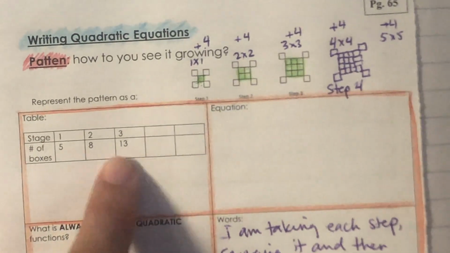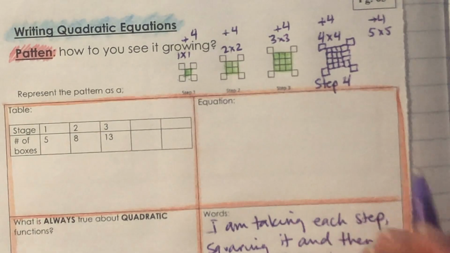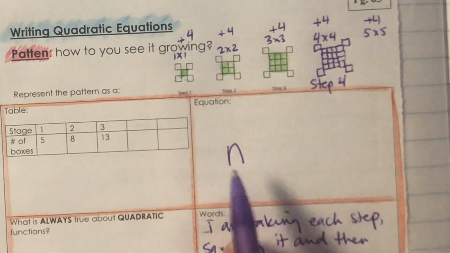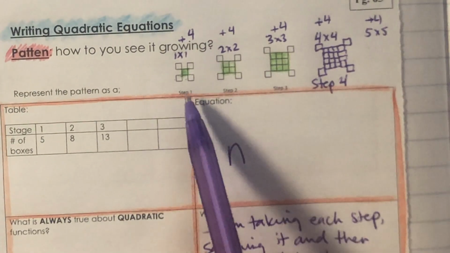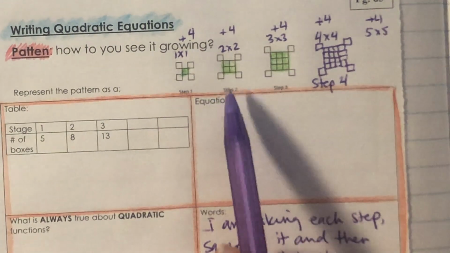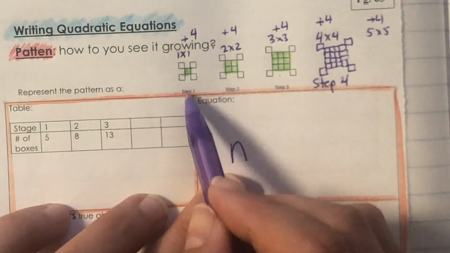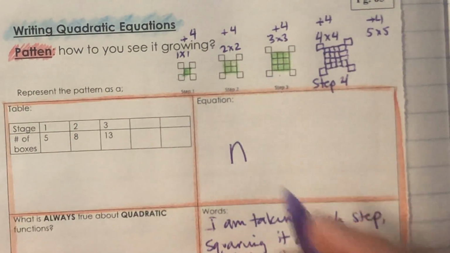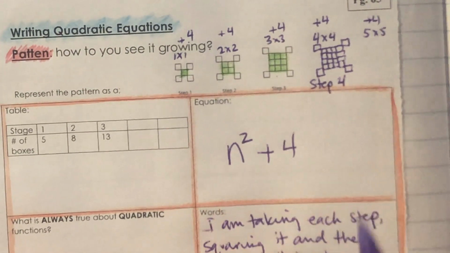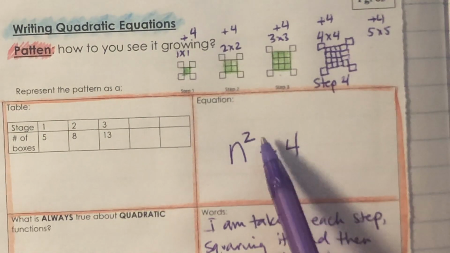Okay, so let's take a look at how I write that down in terms of an equation. Whenever you see patterns, they're going to use n. And n is just the term. So this is the first one, the second one, the third one. That n represents 1, 2, 3, 4, 5, 6, and so forth. So I'm taking the first term, squaring it, and then adding 4. So this is how I discover my 50th term, for example.